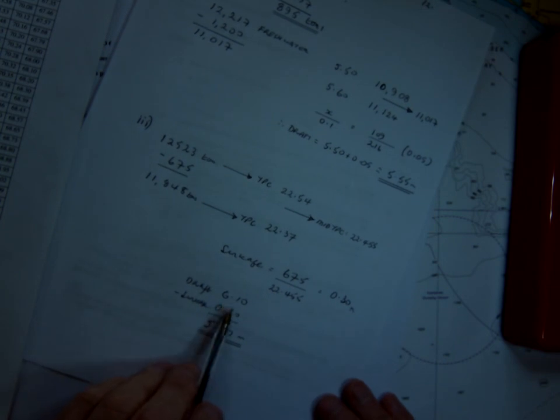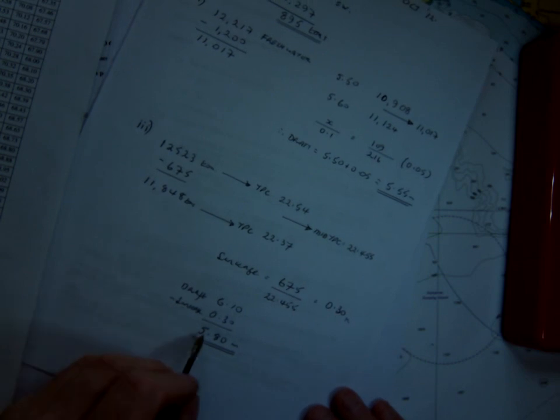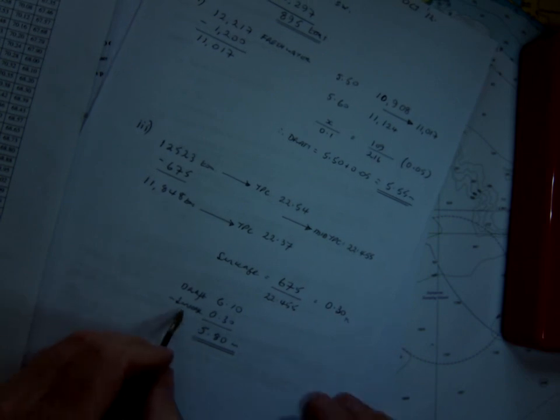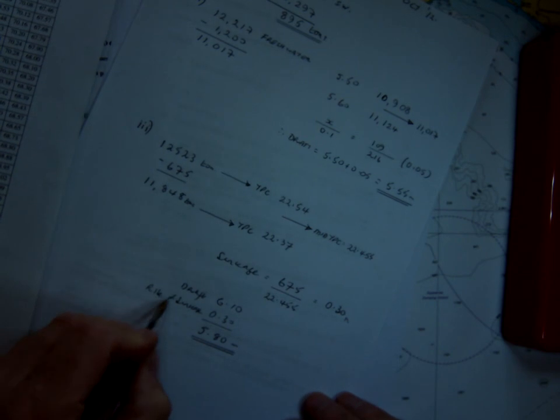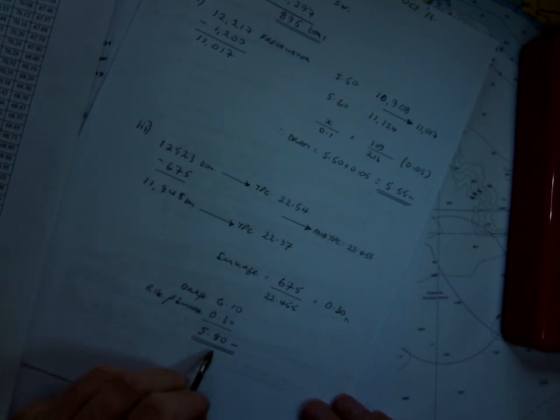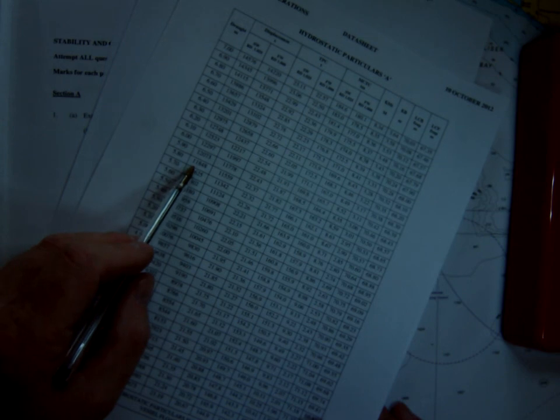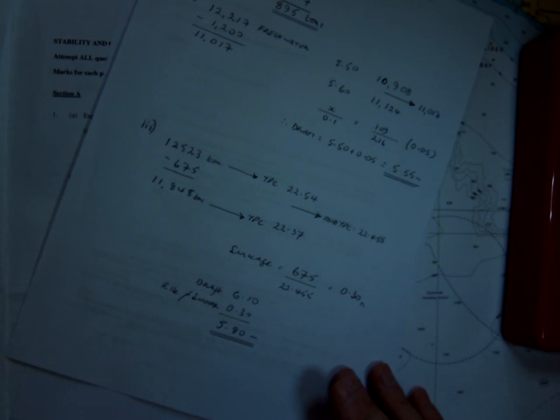Draft initially 6.1, less 0.3, gives us a final draft of 5.8. Although I've put sinkage there, of course it's a rise because we've discharged the cargo. And incidentally, if you look at the 11,848 in the hydrostatic particulars, it is indeed 5.8 metres draft. So that's how you would do the first question.